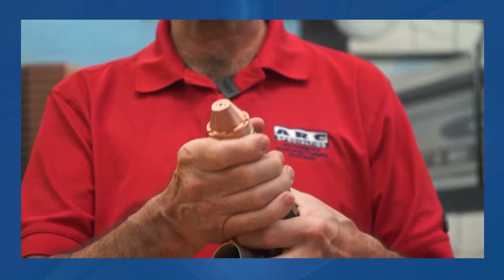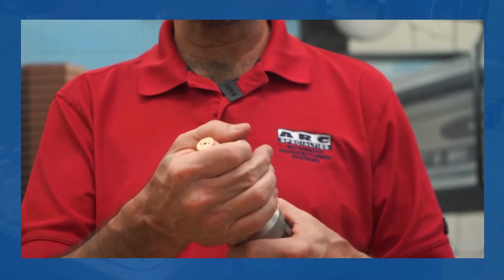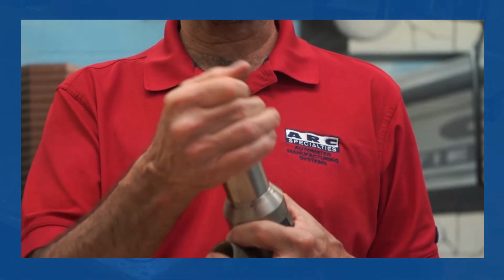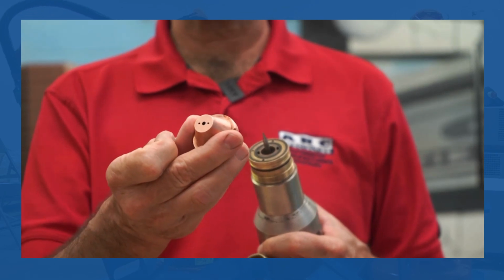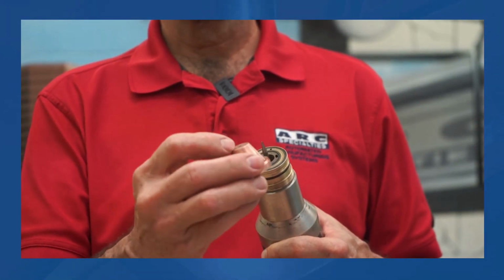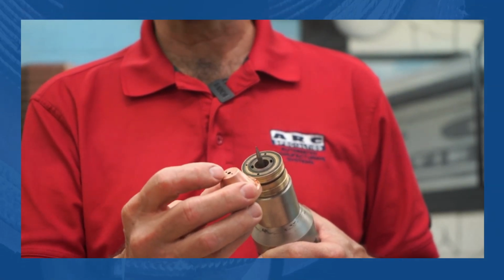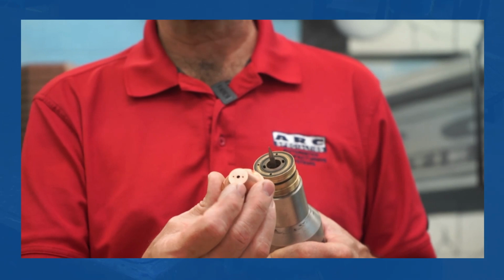Now inside the torch, this is where the action is. This is the constricting nozzle, or the anode. Let's take it off. You can see it's made of copper, because it is the second half of the circuit for the pilot arc. So here we have the hole in the center, which is the anode diameter, and this is the diameter of the plasma column that comes out of the torch. The 2 holes on the side are for powder.